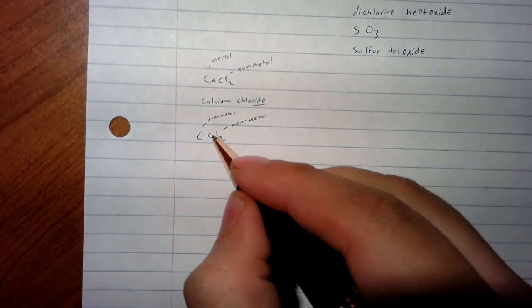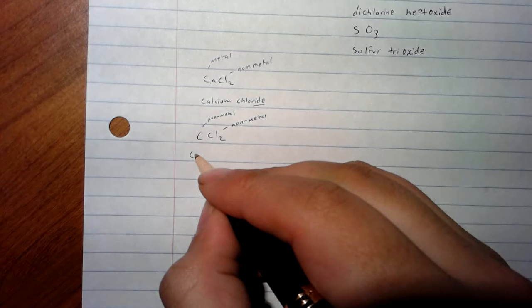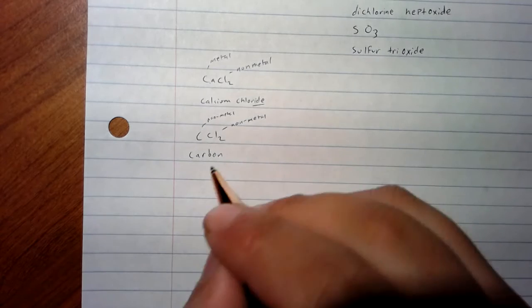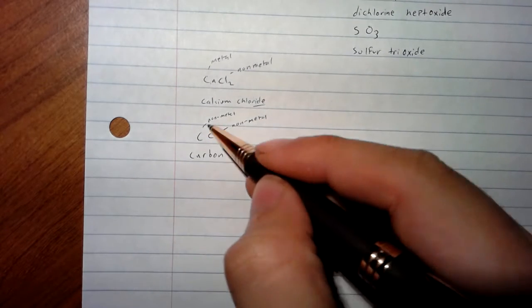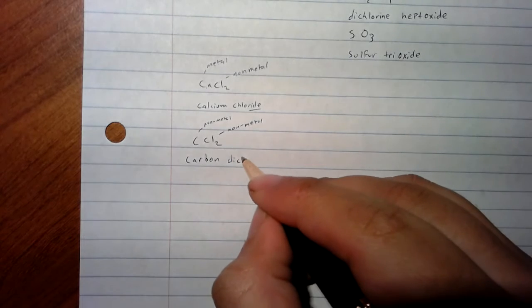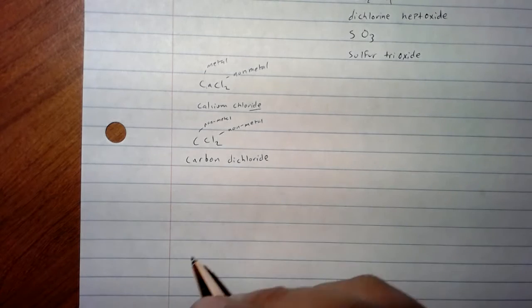We write the name of the nonmetal, and remember, there's only one of them, so carbon. If there were 2, 3, 4, 5, then we'd have to put the numerical prefix. And how many chlorine do we have? We've got 2 of them, so it'd be dichloride. So we're using again the rules for molecular compounds. Be careful with these problems. Make sure you identify which ones are ionic and which ones are molecular.